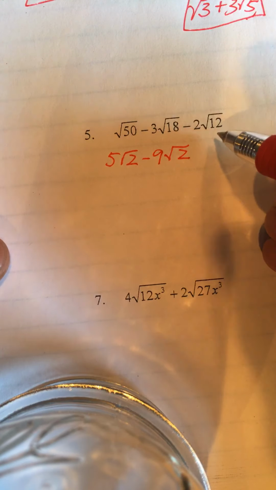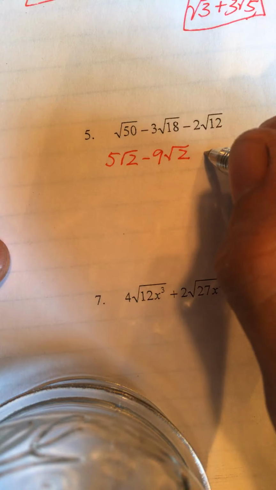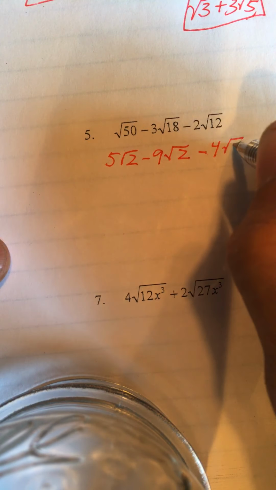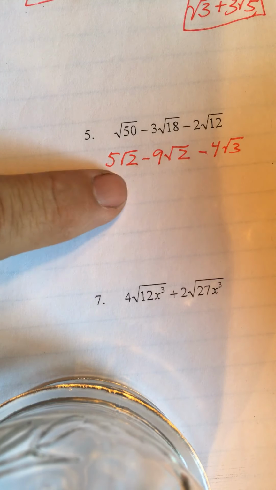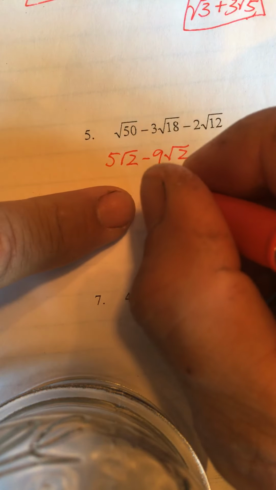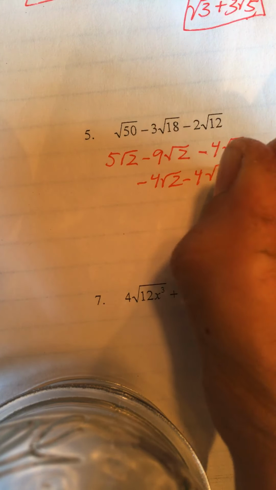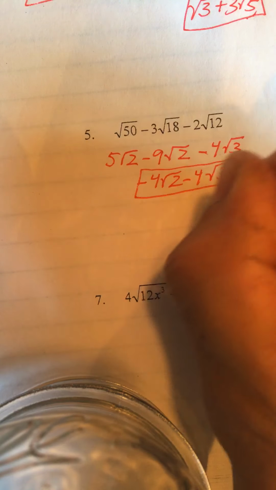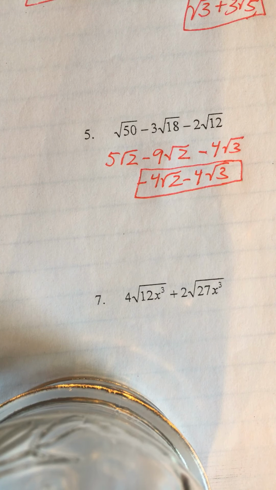And negative 2 root 12, I'm thinking 12 as 4 times 3, would be negative 4 root 3. Okay, so out of these, the only two we can really put together are the ones that are the same. So 5 root 2 minus 9 root 2 is negative 4 root 2. And now you're ready to roll. That's as far as you can go.